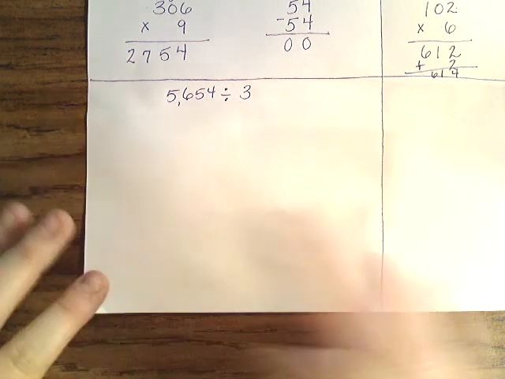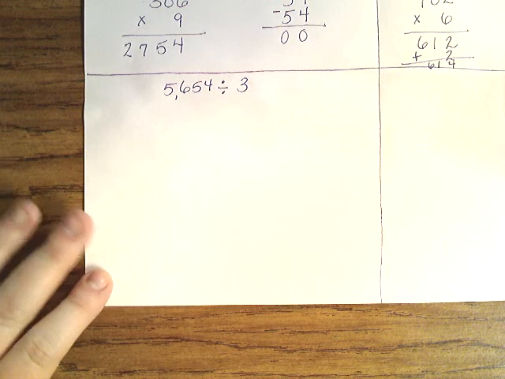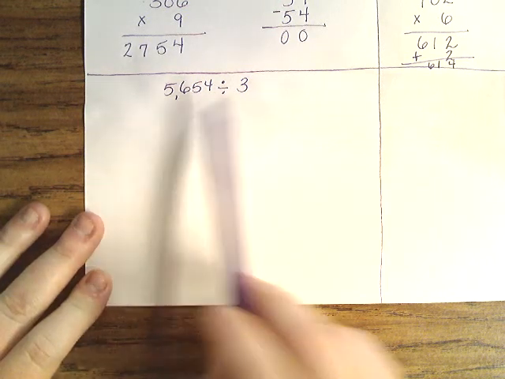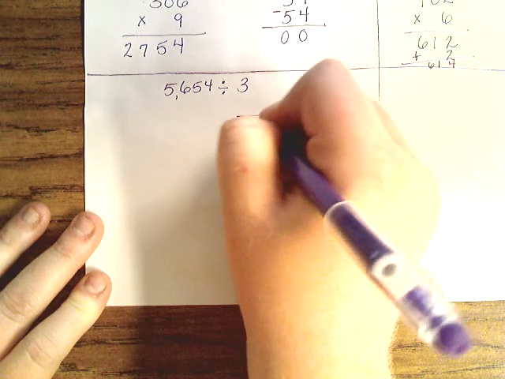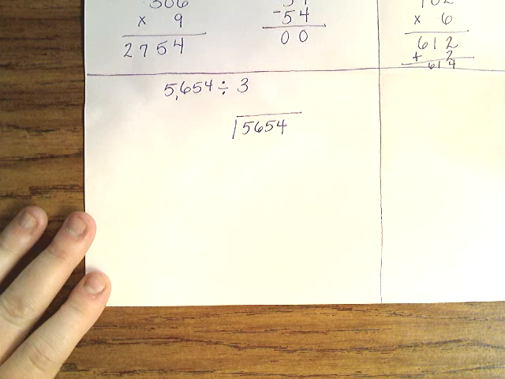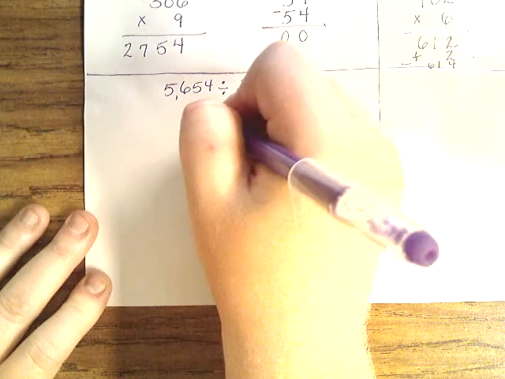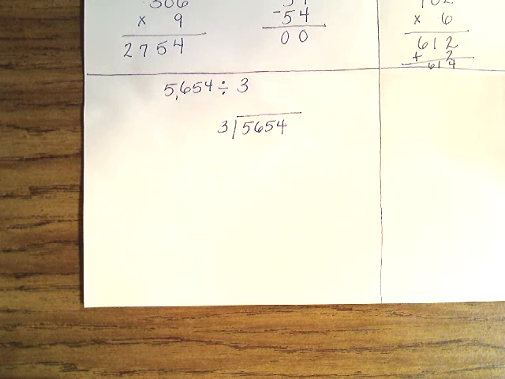So the first thing we're going to do is we're going to set this problem up so it's not ugly, okay? We want our big number inside the cage. So we're going to draw a cage, and we're going to put 5,654 inside of it. And then we're going to put our 3 on the outside because that number is looking in on that big scary number.